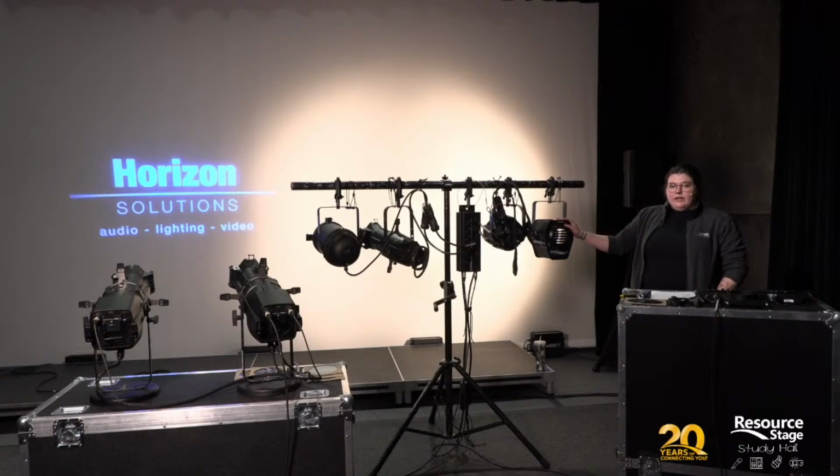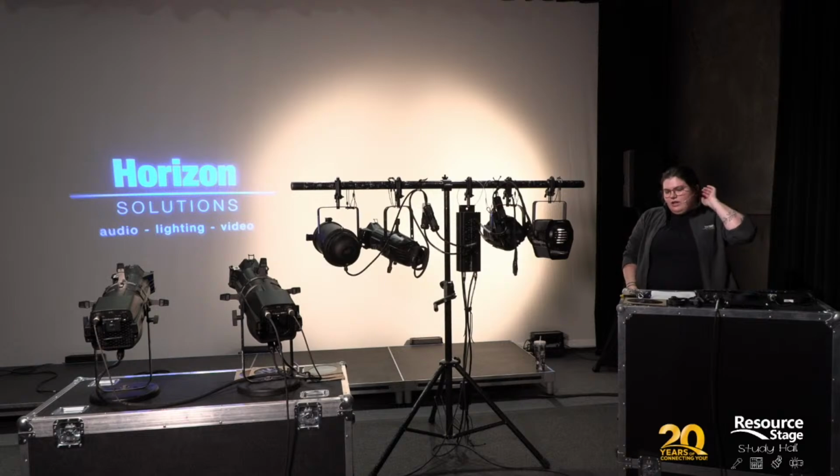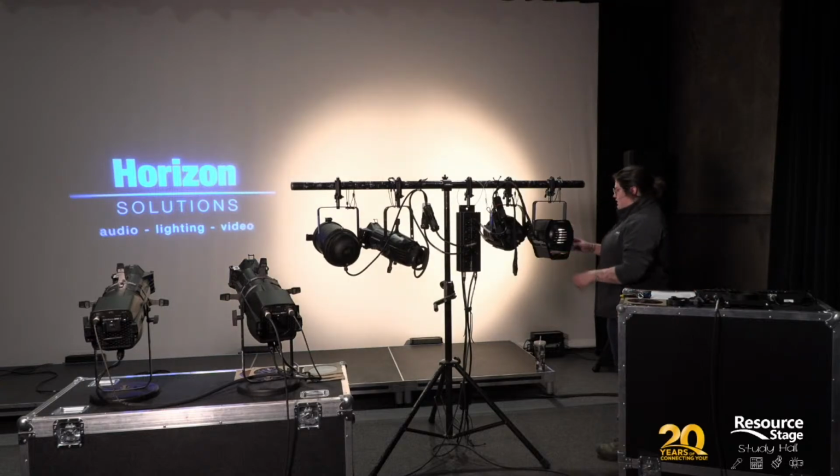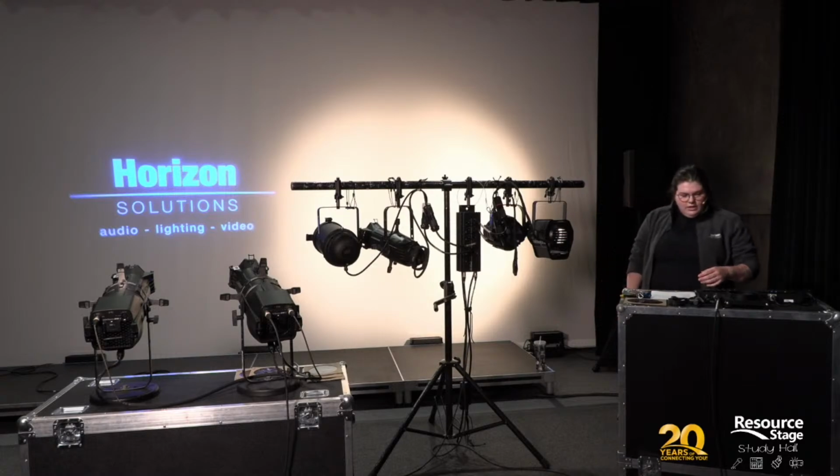So Fresnels are great as a general wash. You just want some light on your stage, and you don't want it to have harsh edges. They're pretty point and shoot. You just set your zoom, and you're good to go. So that's kind of it for a Fresnel.